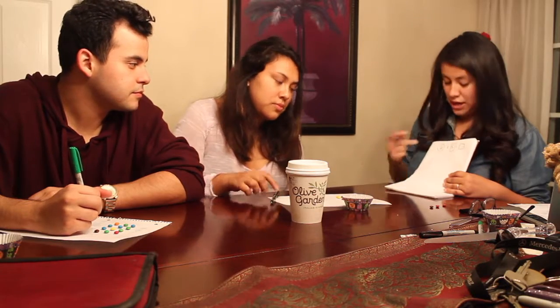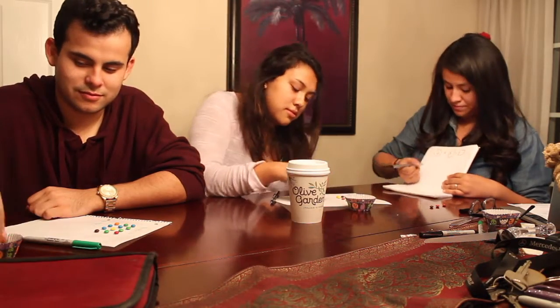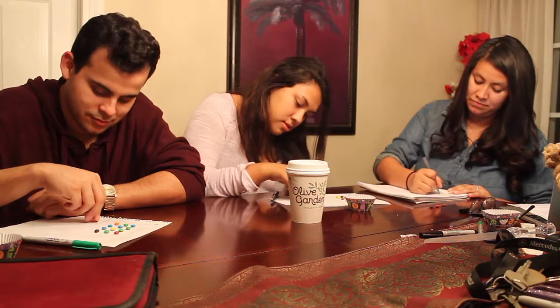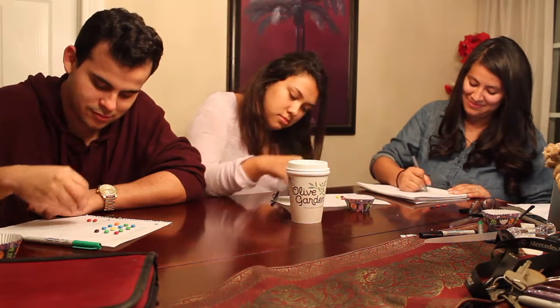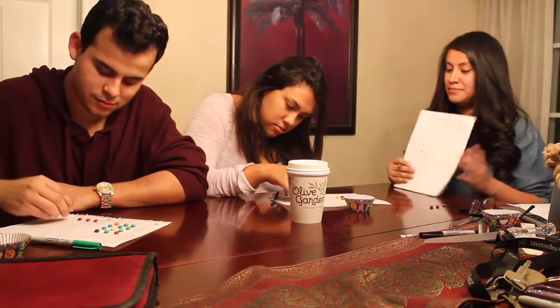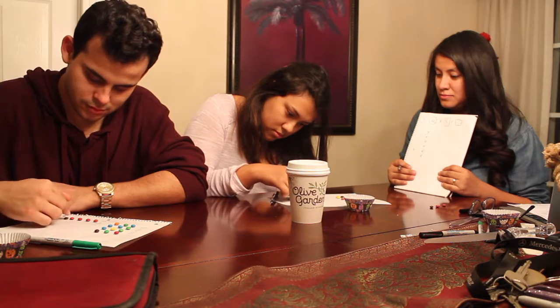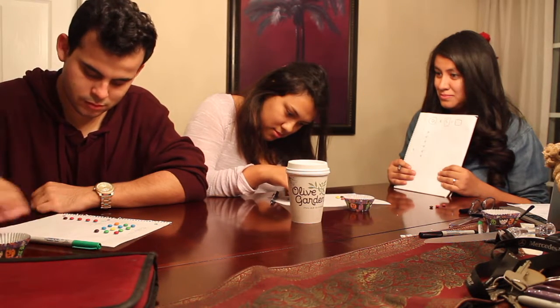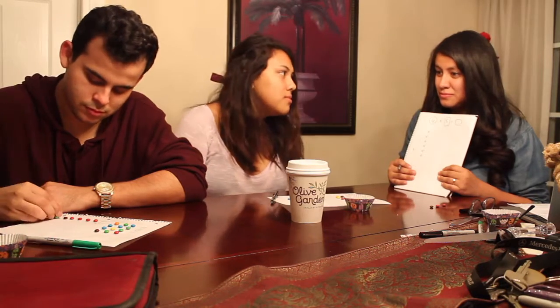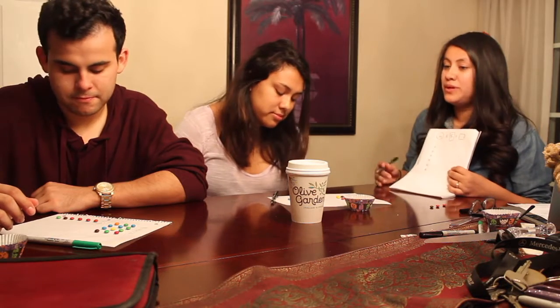Okay, so how many M&Ms do we need to make our row? 6. And is that going to go across or down? Down. Okay. So how many columns do I need to make to solve this equation? 5.